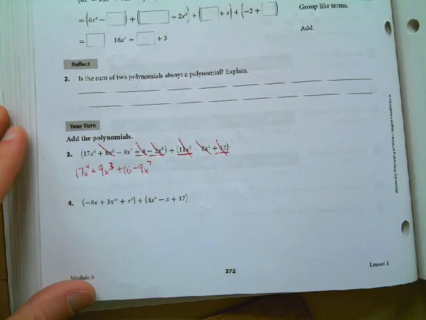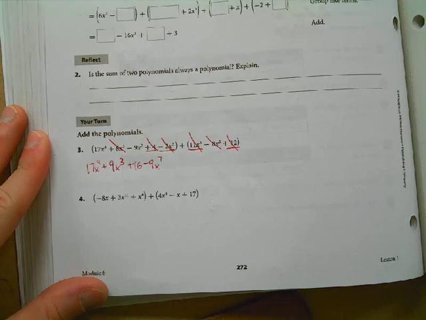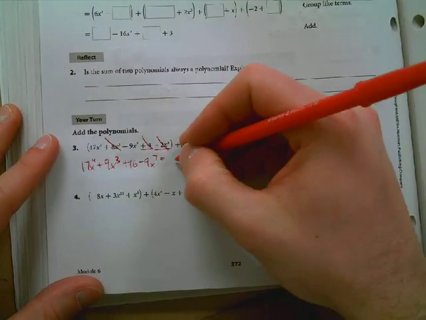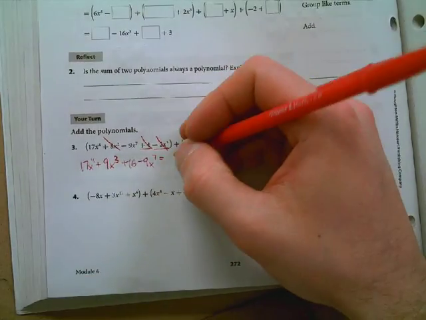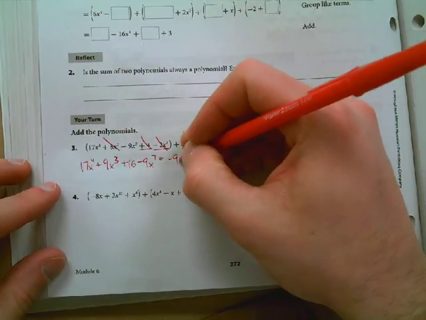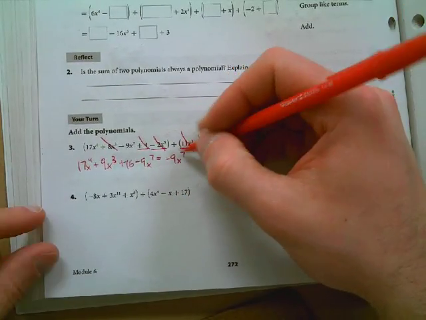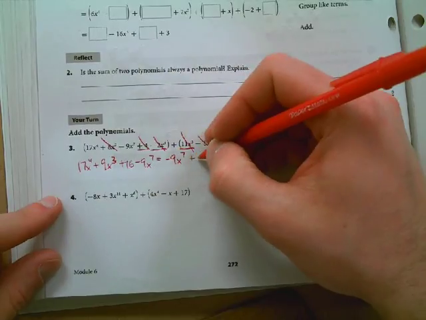Okay, but since we want to hold ourselves to a little bit of a higher standard here, I'm going to put it in standard form. So highest power first, it'll be negative 9x to the 7th, then 17x to the 4th, then 9x cubed, then the 16.